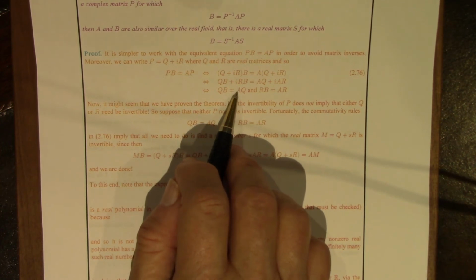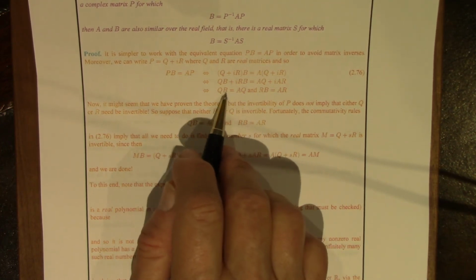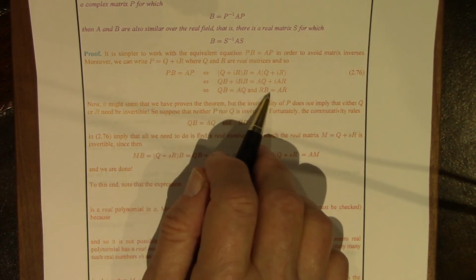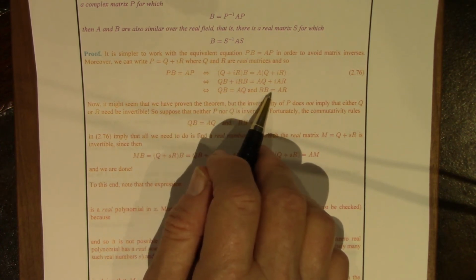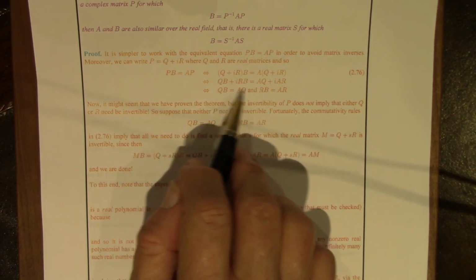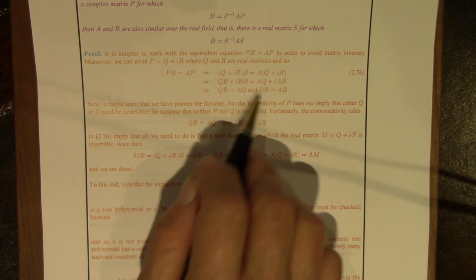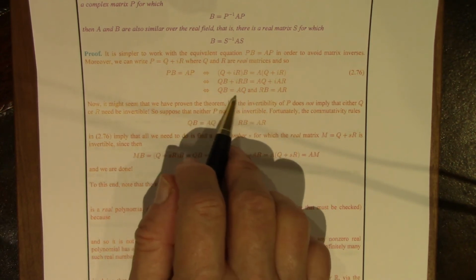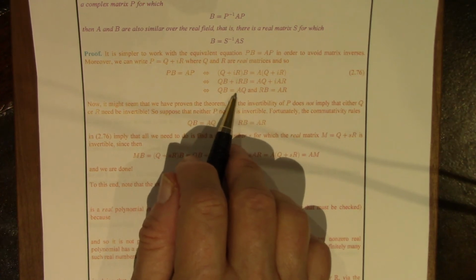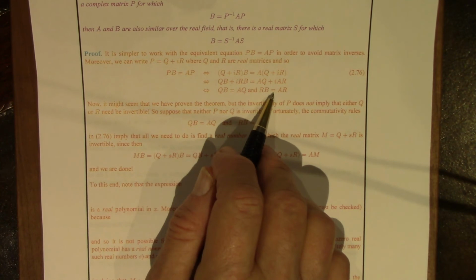There's a problem. It is true that both R and Q are real matrices, and these are the right equations, but we don't know whether Q or R are invertible, and they need not be invertible. So we can't move the Q to the other side as Q inverse, or same with the R, and we're stuck.